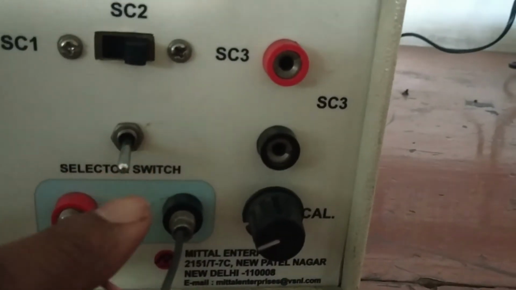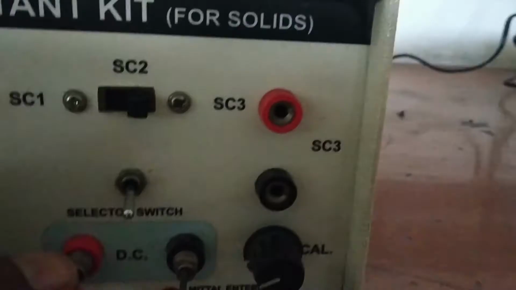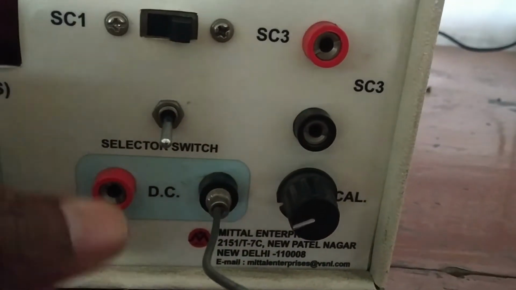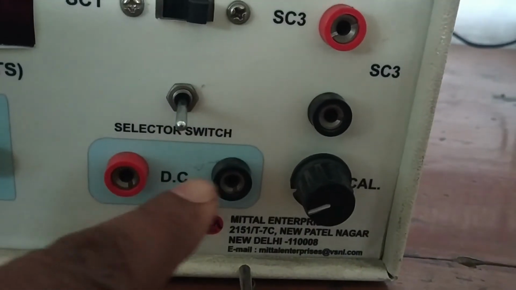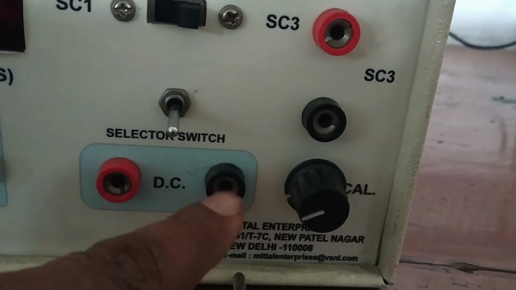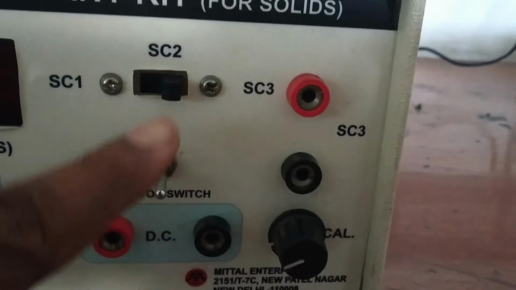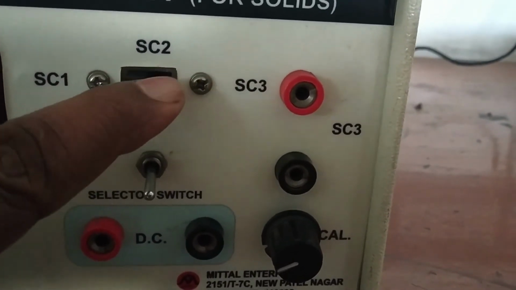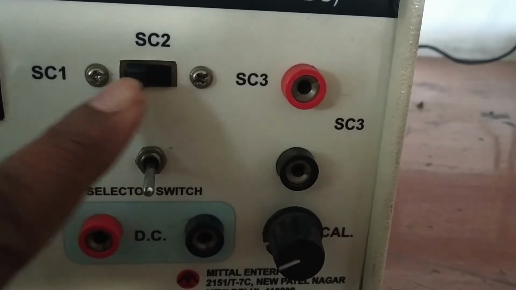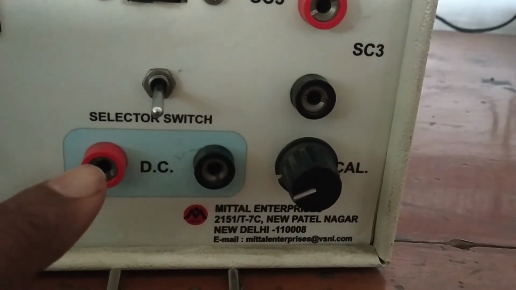Now there is a switch. This switch, it is written as a selector switch, and there are two pins. This pin and these two pins. These pins are for dielectric capacitor. So we will insert the wires or the terminals of dielectric capacitor in these two terminals. I will be using only capacitor number 1, standard capacitor number 1. So we will keep this black switch to the top left position. Dielectric capacitor will be placed here.